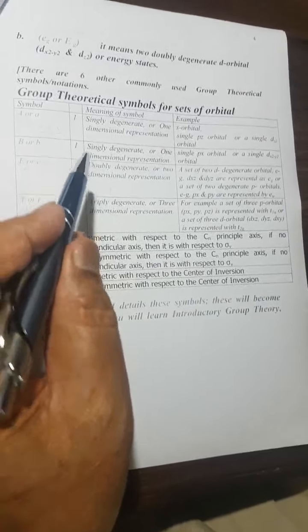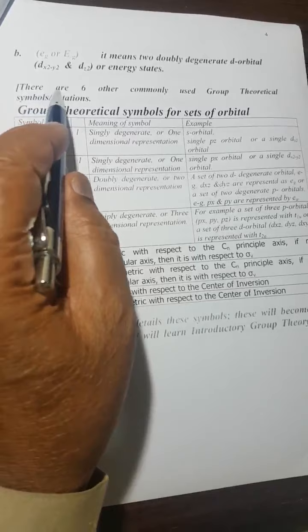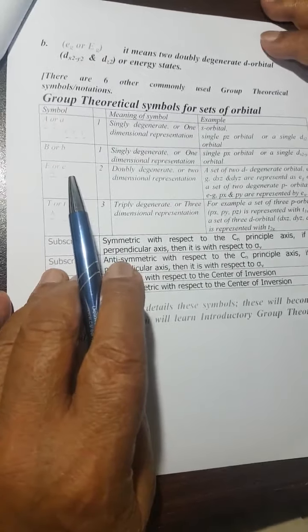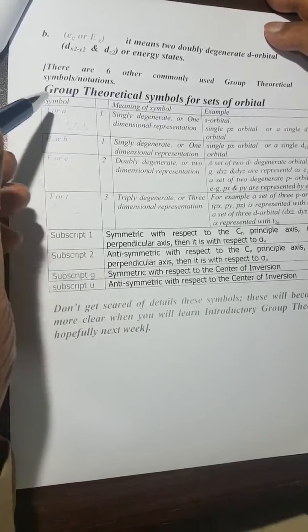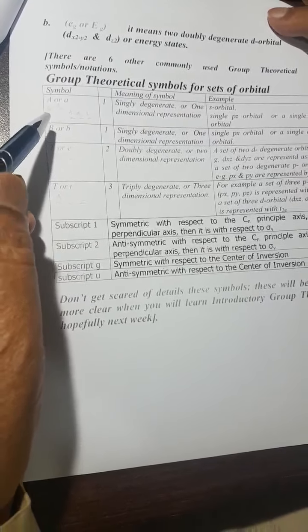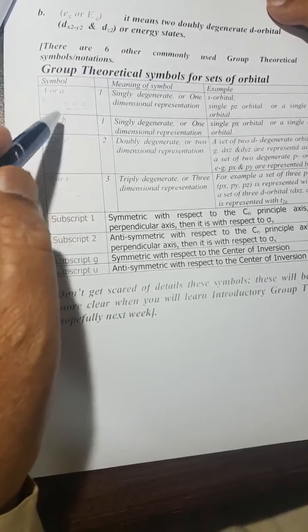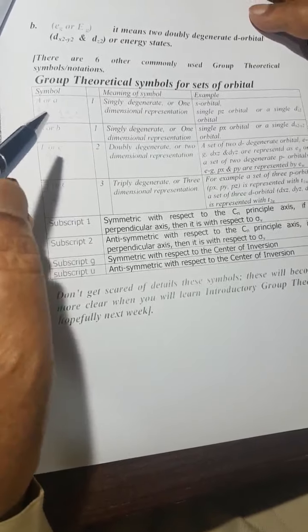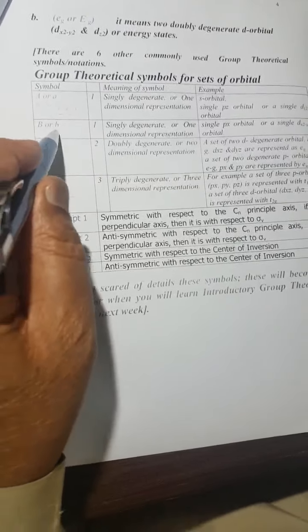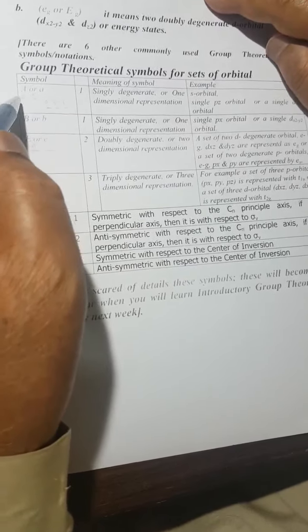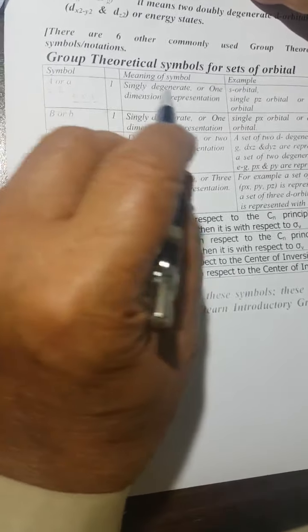There are other commonly used group theoretical notations. I have put them here. Please go through these and remember them as they are. I've made it in a very simple way. A, as I said before, is one-dimensional, singly degenerate.